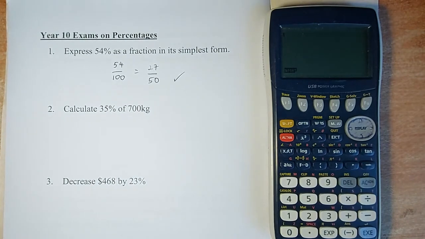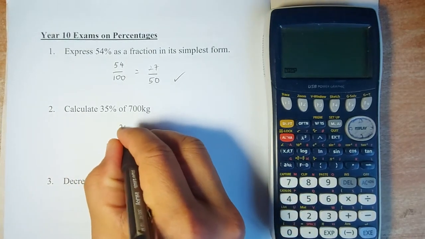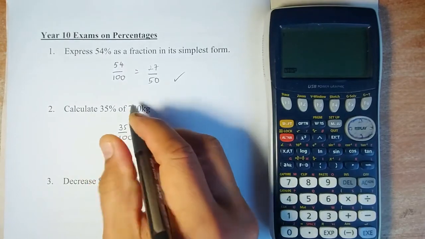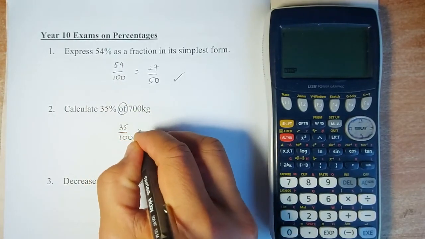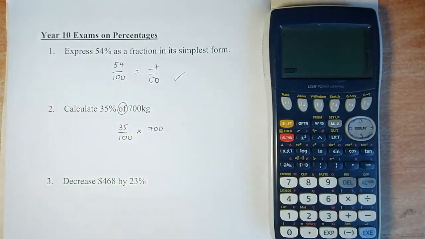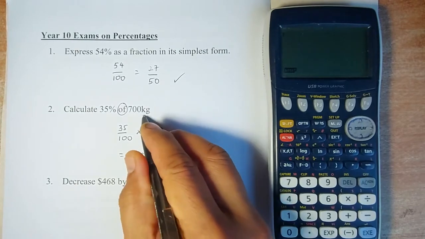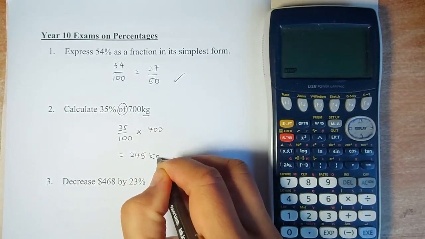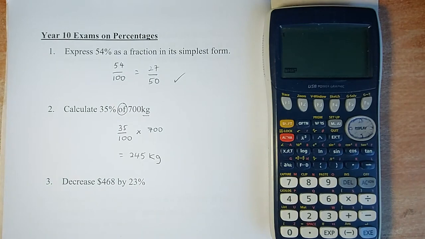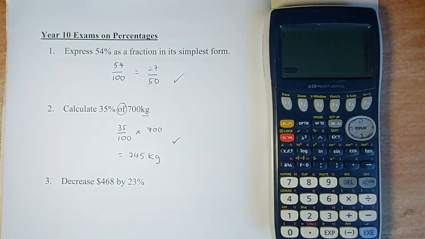Next question. Calculate 35% of 700. This is also again very popular in exam. You calculate a percentage of an amount. So 35% means it's 35 out of 100. In mathematics, "of" means you multiply by 700. Put in your calculator and you are going to get 245, because it's in kilograms. So make sure you don't forget your unit is in kilograms. That will be another tick in your exam.